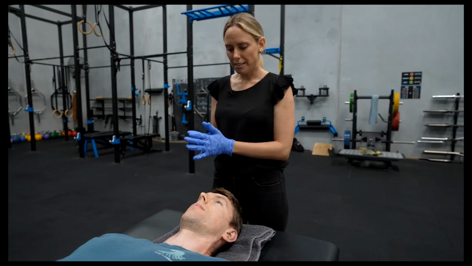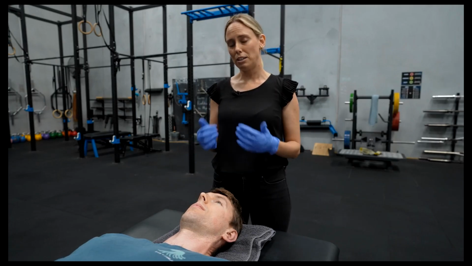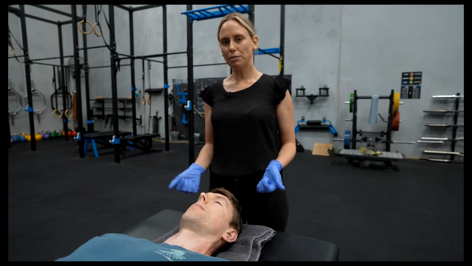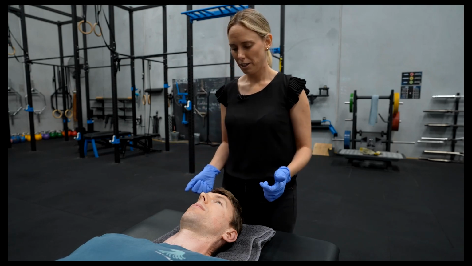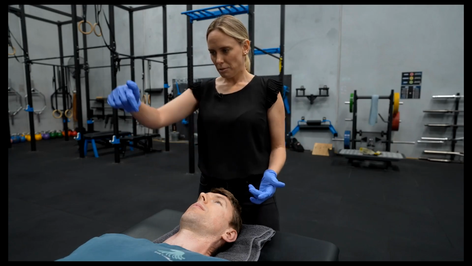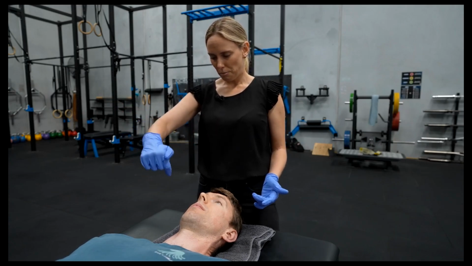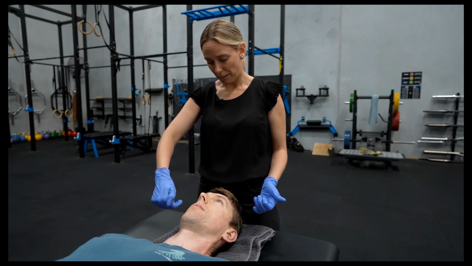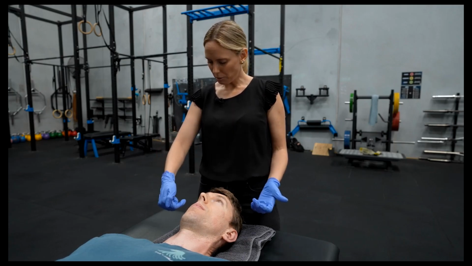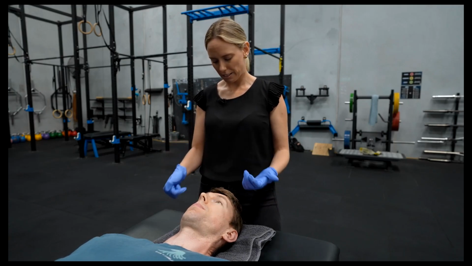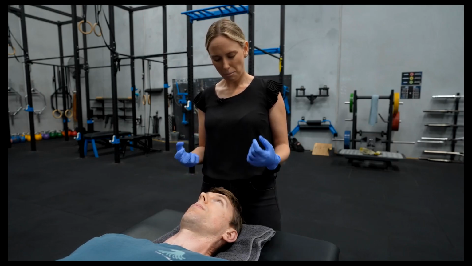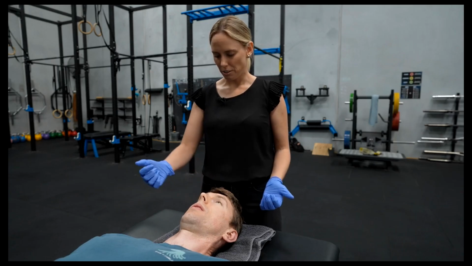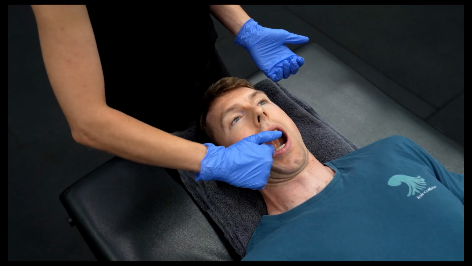Okay, the next thing we're going to be doing is moving on to our intraoral palpation, particularly of our lateral pterygoid and our medial pterygoid. So for this one, Jack, I'm just going to be popping my finger in your mouth. I'm going to be feeling right up high at some of these muscles up around your jaw joint. They can be a little bit uncomfortable, but I'm going to be comparing side to side, and I want you to let me know if one's a bit more sore or tender than the other, okay? So just open your mouth, good, and then relax.